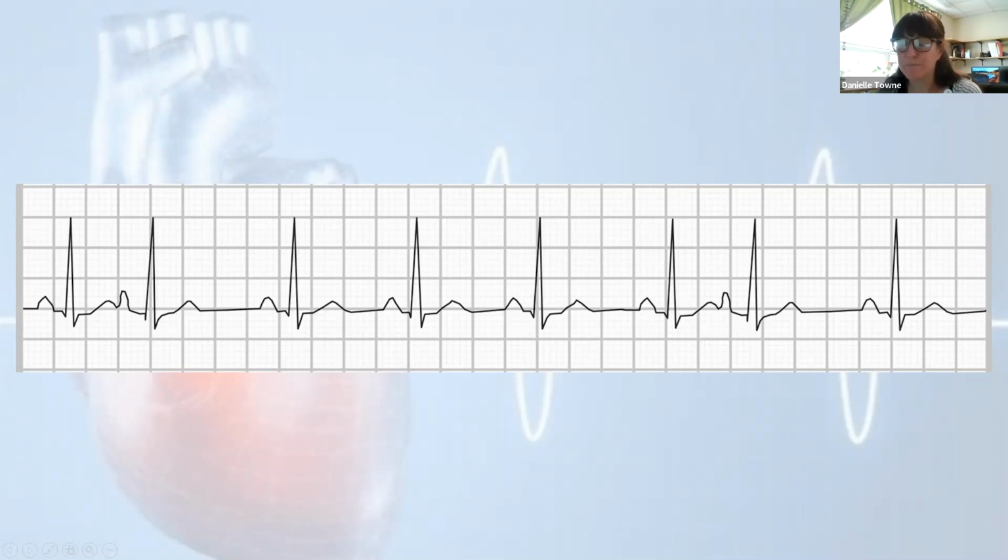So what do we have here? We have an underlying sinus rhythm because we see, okay, these guys march out really well, but then suddenly this premature beat gets in the way. So that's our premature atrial contraction. We've got a sinus rhythm with a premature atrial contraction. We actually have 2 PACs in this strip. We've got one here and we've got one here.